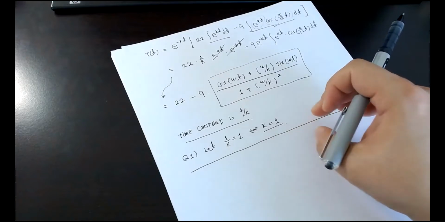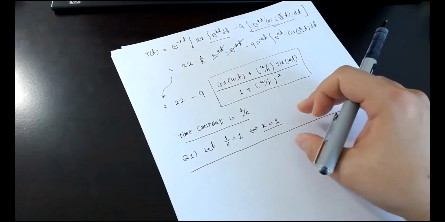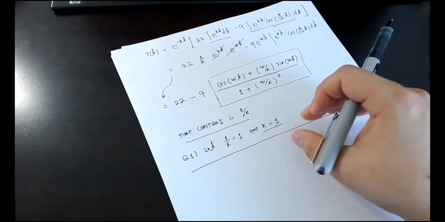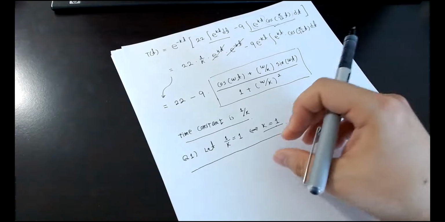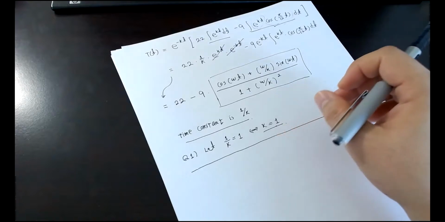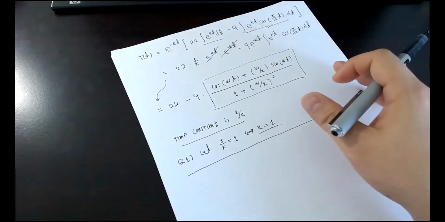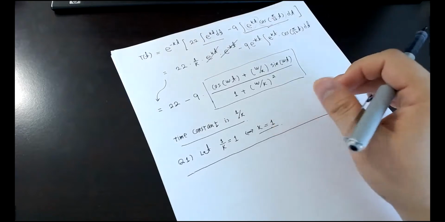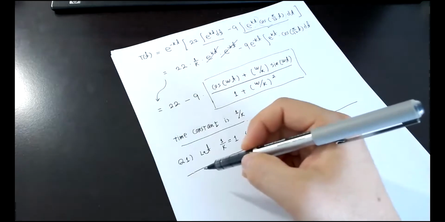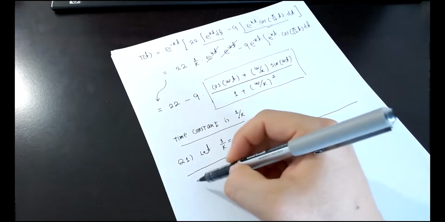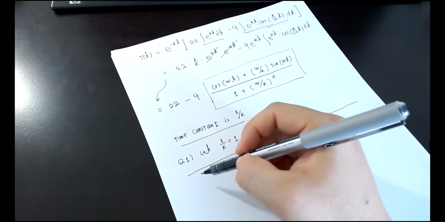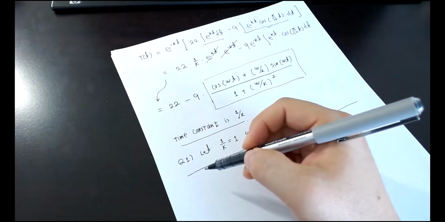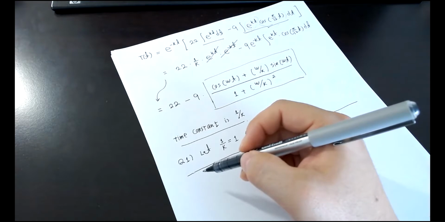Why? Then we can find the maximum and minimum easily, because we know the maximum of sine or cosine is 1 and the minimum is negative 1. Then we don't have to find the derivative of the general solution T again, and we don't have to apply the first derivative test.